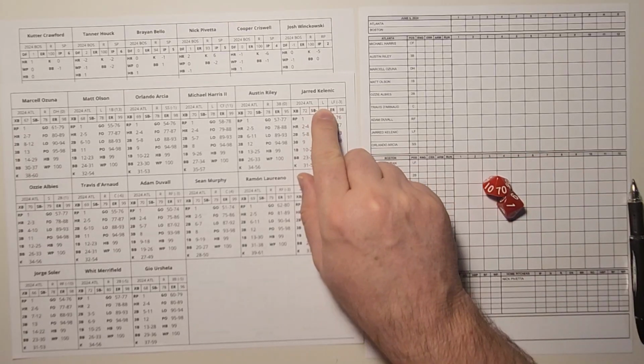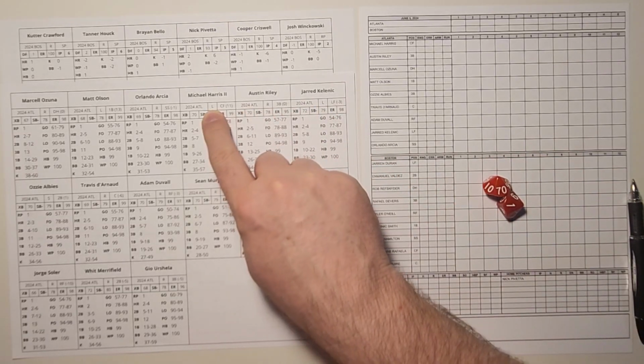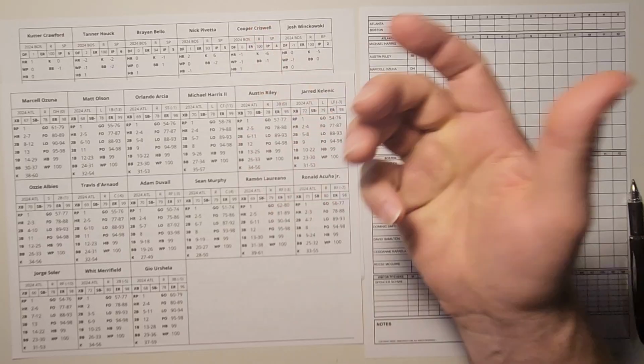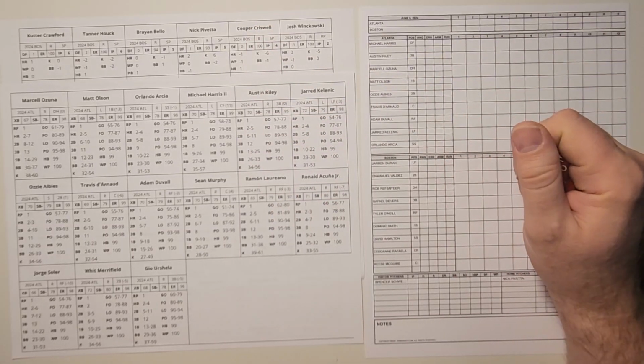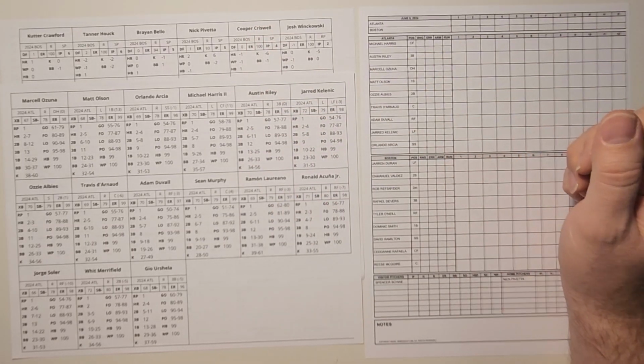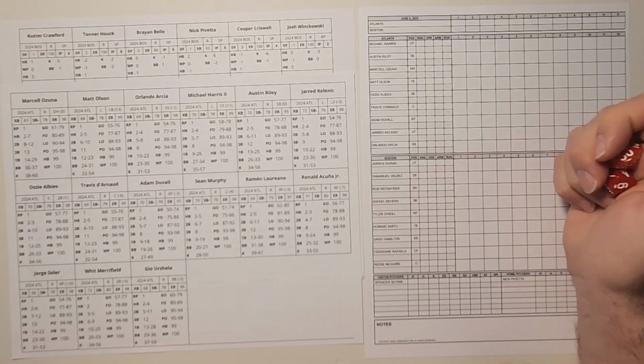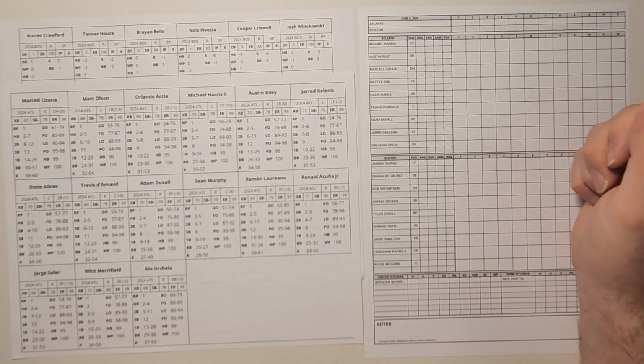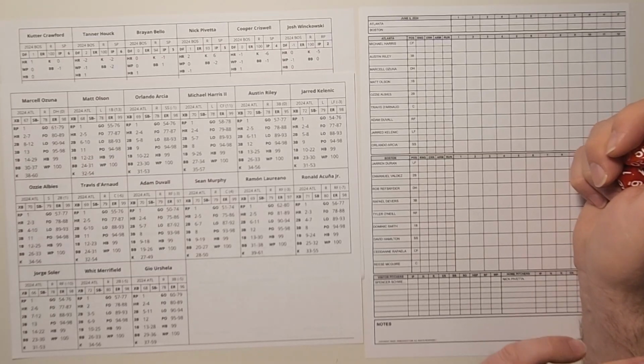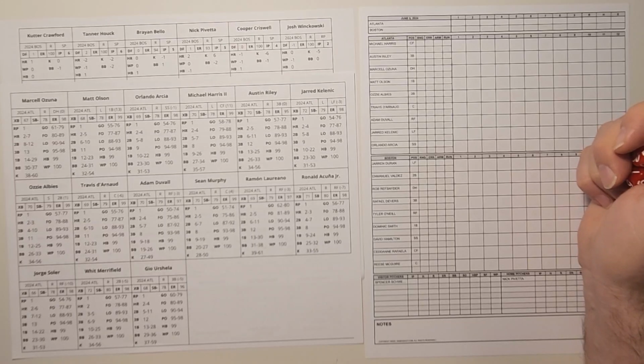Oh, I also put in the batter handedness and also the pitcher handedness. So I'm not playing with the left and right with the advanced charts today, but if you were playing with the advanced charts, it would help you to just sort of see, okay, he's batting left-handed, he's batting right-handed, especially if you don't know the player. Sometimes I don't always remember if somebody's a switch hitter or a left-handed hitter or whatever. All right, let's get into this one.